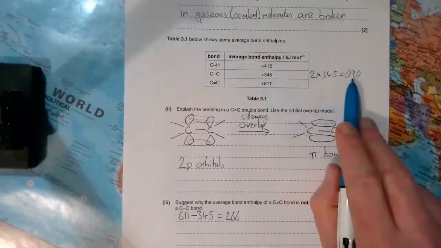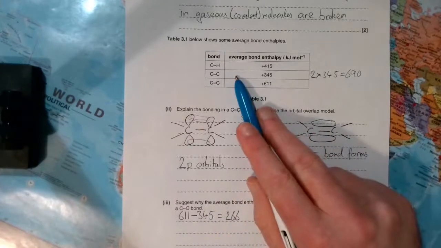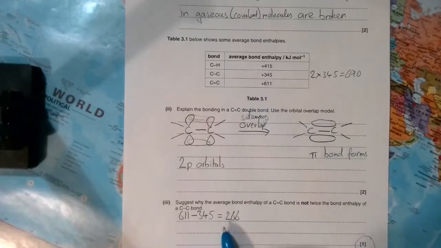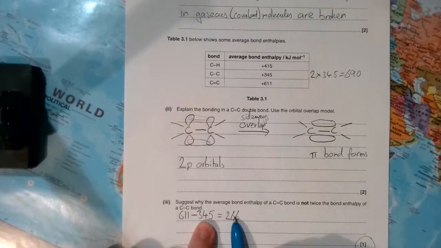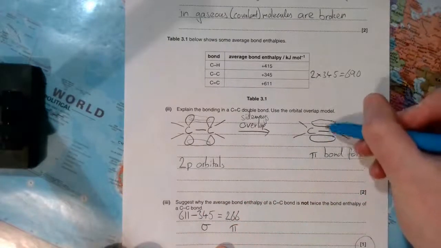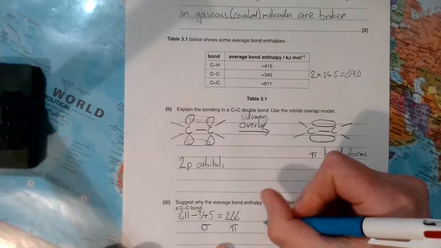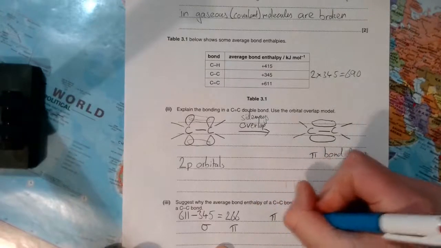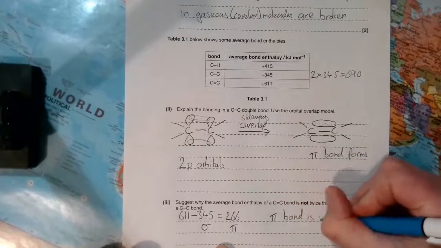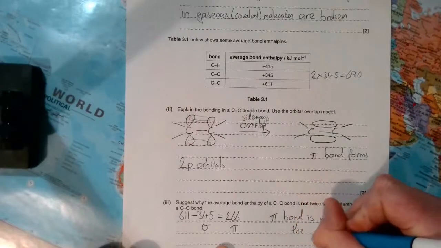If you had 2 single bonds, it would be 690. It's only 611. If we take 345, the strength of the single bond, away from the total for the double, you can see that the second part of the double bond has only got a strength of 266. Now, the 345 is the sigma, and this 266 is the pi bond. They're not actually in the optimum position for pulling the nuclei together. So we can simplify all of this down and simply put the pi bond is weaker than the sigma bond.